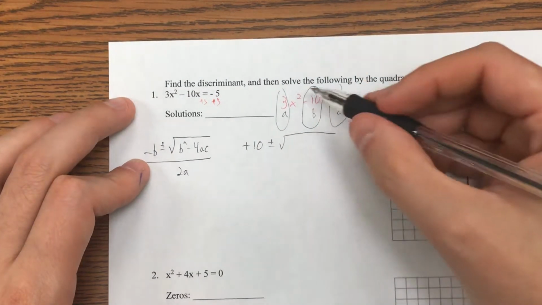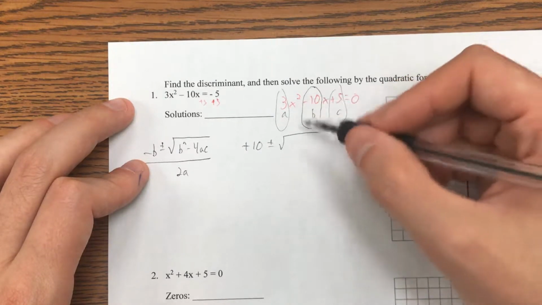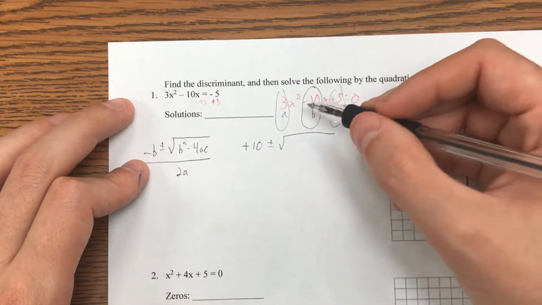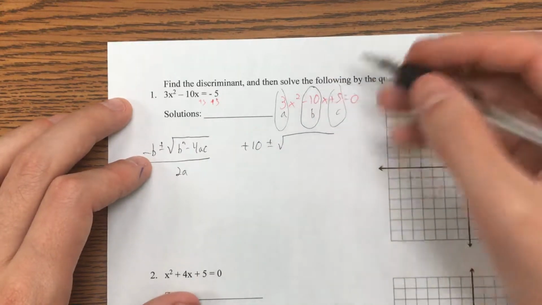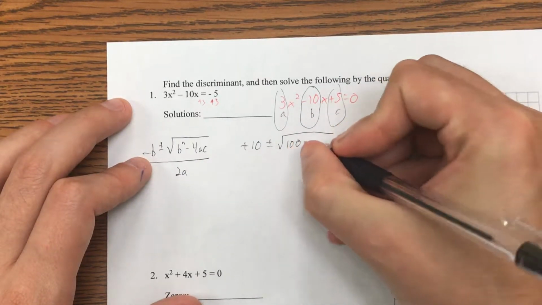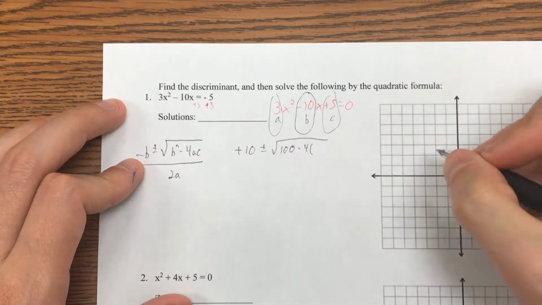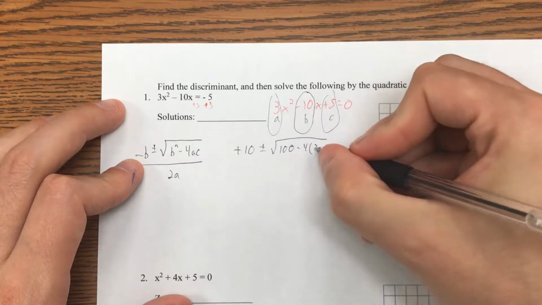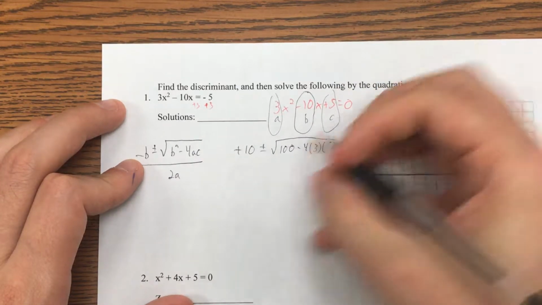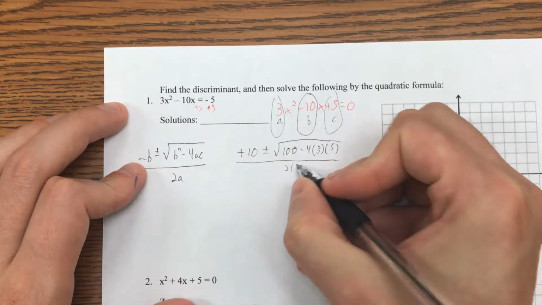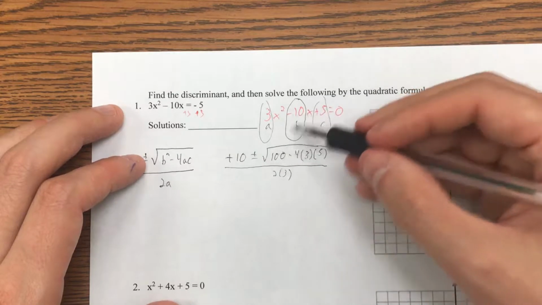And once again, my hint is to square this in your head. Do not use a calculator. It's just negative 10 squared, which is negative 10 times negative 10, which is 100. Minus 4 times A, which is 3, times C, which is 5. All over 2 times A again. My number 1 hint is to square that in your head.